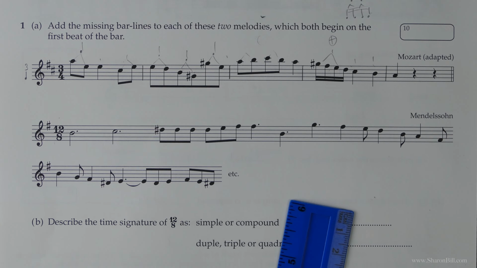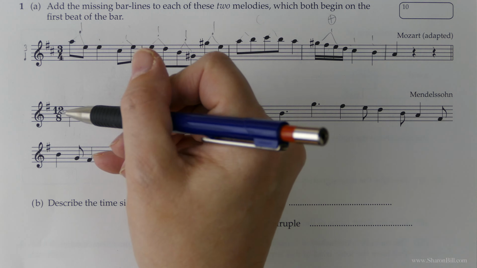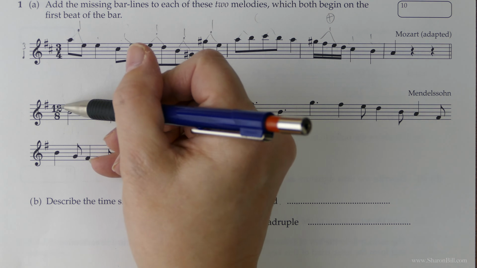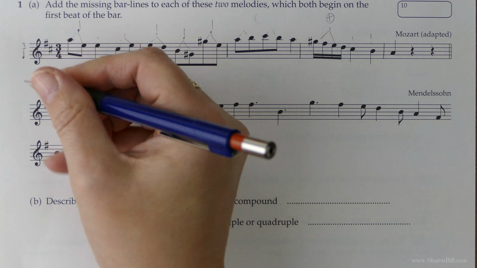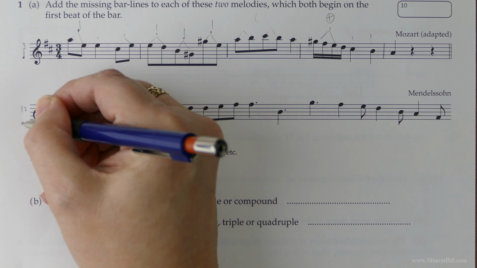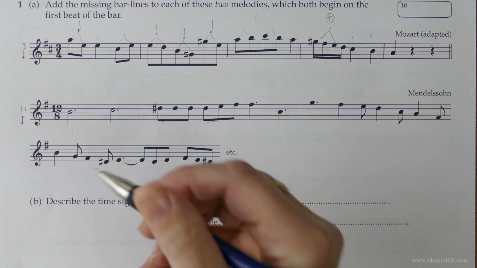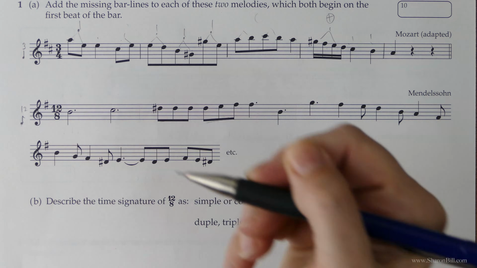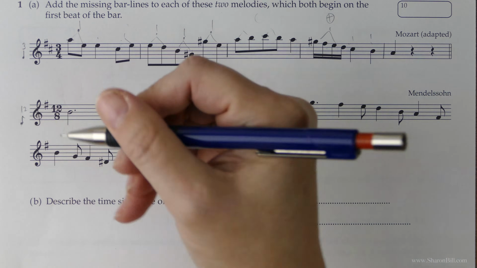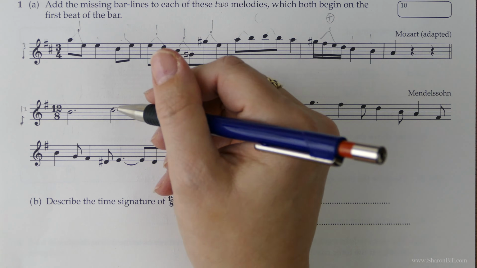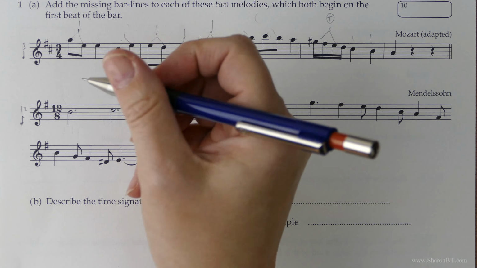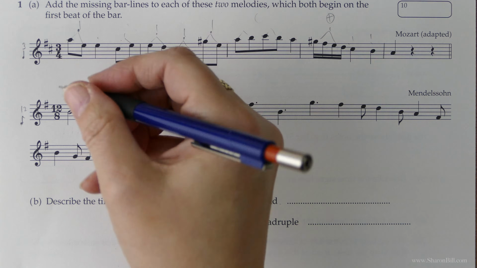Let's look at the next one. So now we're going to map out the bars of 12/8. That means 12 quaver beats or 12 eighth notes per bar. That's quite a handful of notes, counting to 12 each bar. So we'll do that, but we'll also look at it in a quicker way too.